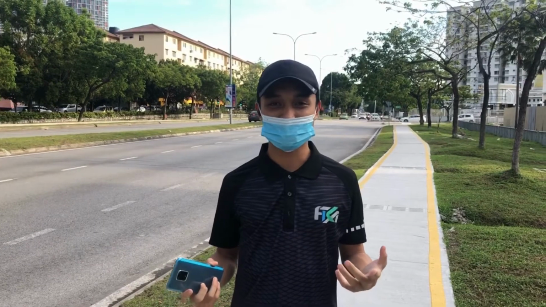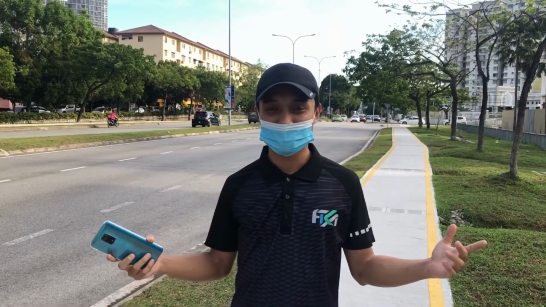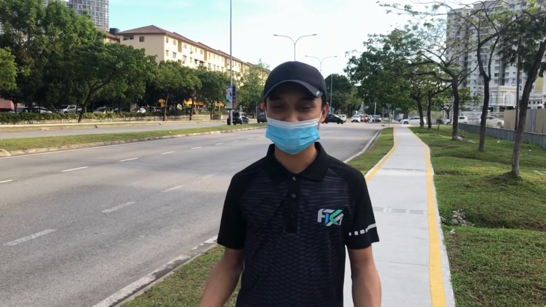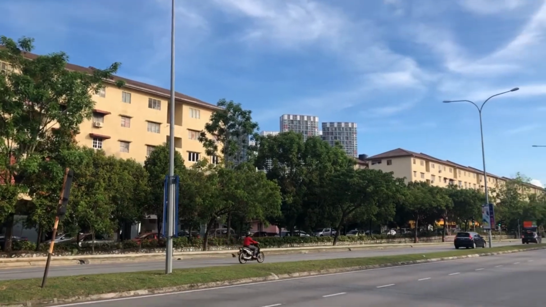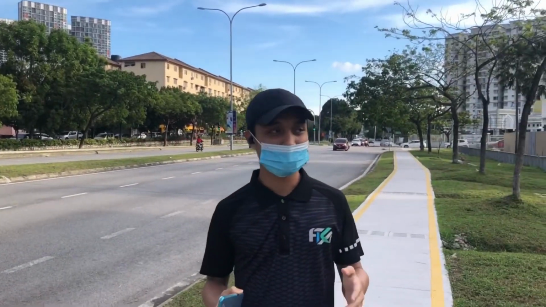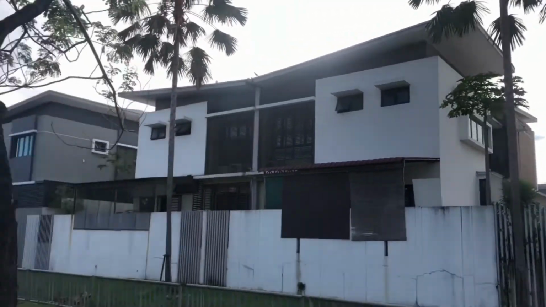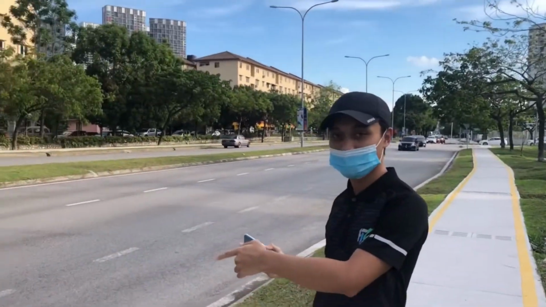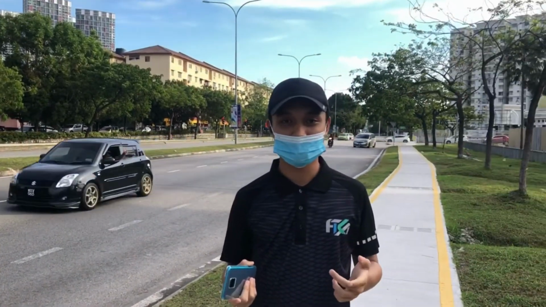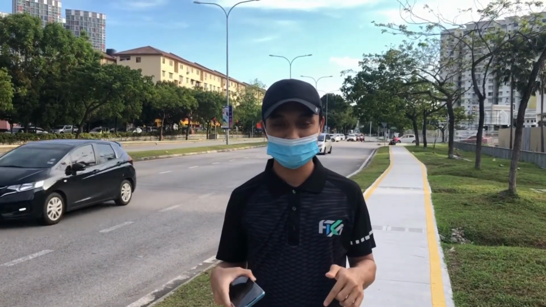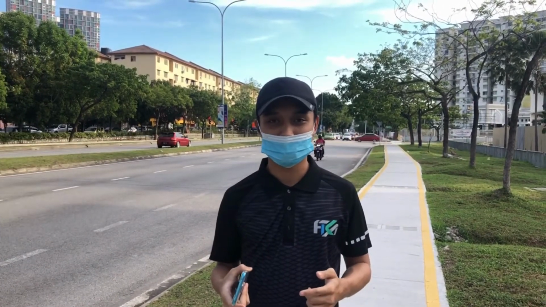So now, this is the place where I will conduct my field study. As you can see, there is a residential area on my right side, and there is another residential area on my left side. And this is the road where I will conduct my field study. This place is located at Section 7 Shah Alam.